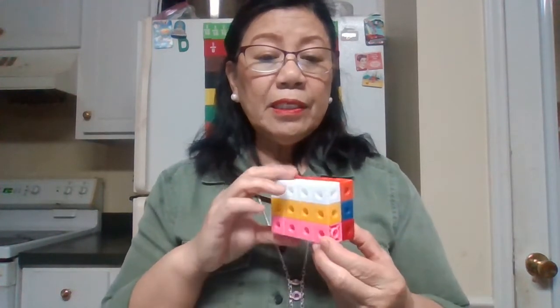Hi, today I'm going to discuss with you how to find the volume of a rectangular prism using cubes. Okay, I have here a rectangular prism that I made up using cubes. If you look at this side, we can say this is the length of the prism, this is the width of the prism, and this is the height of the prism.